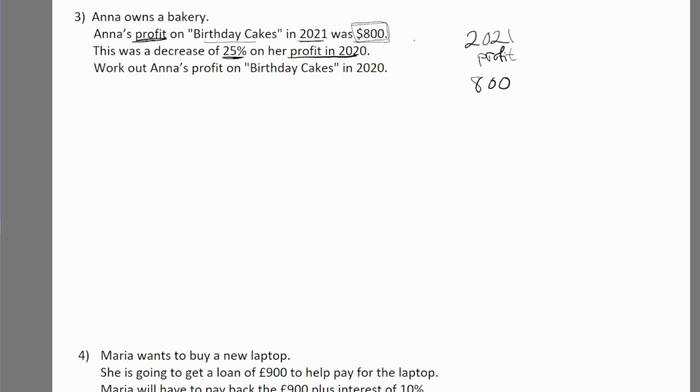So in 2020, she had a profit and it's unknown. So we're just going to put X. And there had been a decrease by 25%. And we ended up with $800 profit in 2021. So the question is asking, what was Anna's profit in 2020? So we want to find X.